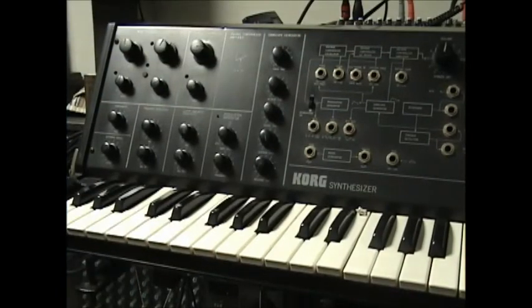Okay, so how might an attack time setting be applied to a filter? And again, that's not available on the Korg MS-10, but it is on other synthesizers. The attack time, as applied to a filter, would determine the rate at which the sound changes from one frequency or one filter setting to another filter setting.